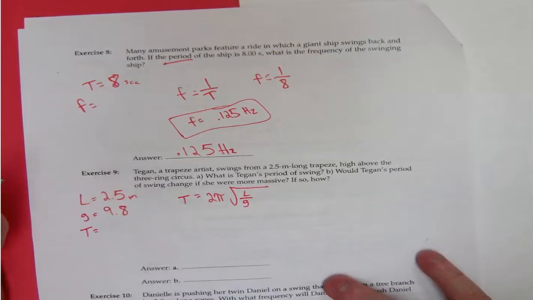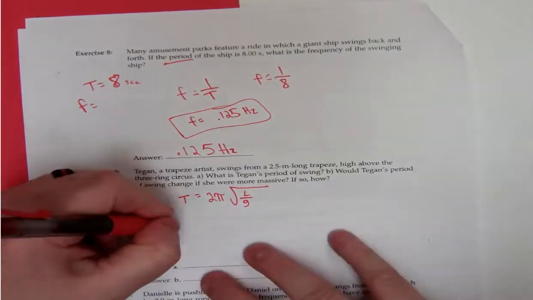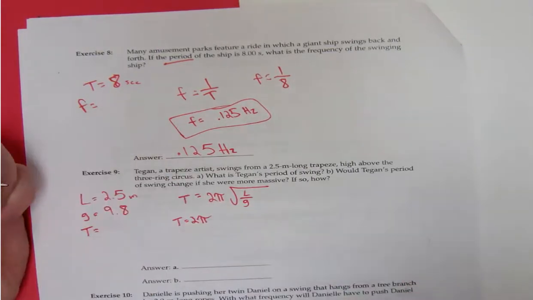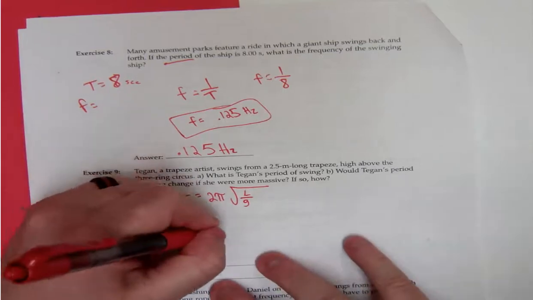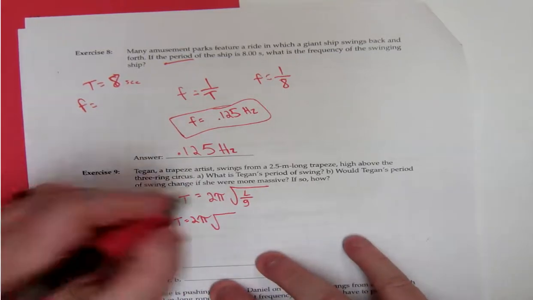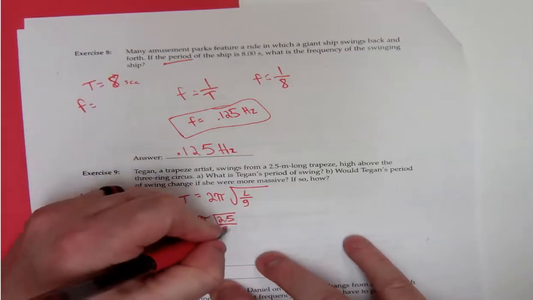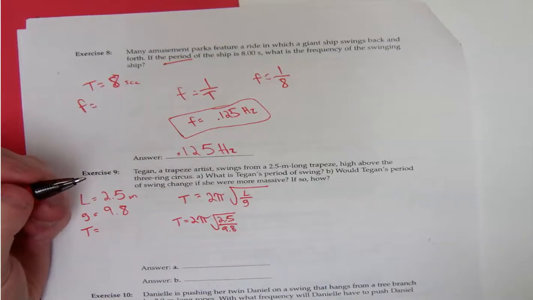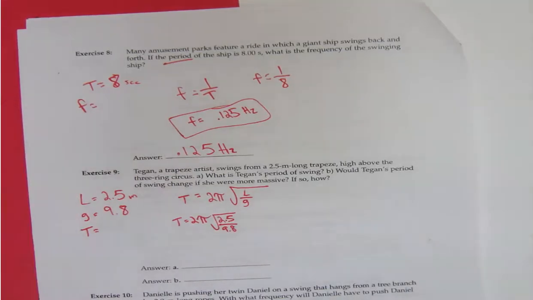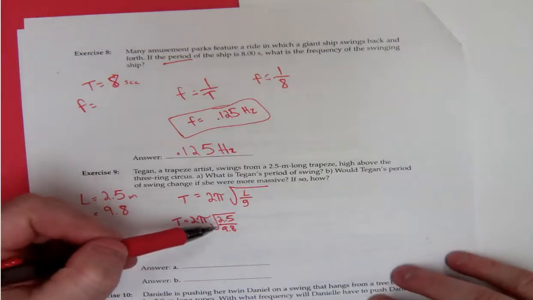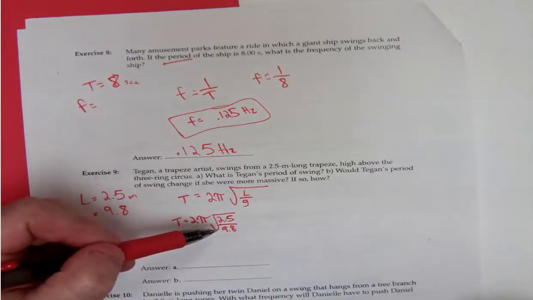Next, let's plug in everything we got. Period equals, I'm going to leave pi as pi because there's a pi button on the calculator, so I don't really want to mess with that. On the square root of my length, which is 2.5, so 2.5 over gravity, which is 9.8. So there we go. With that being said, let's do our formula. What we can do is the square root of 2.5 over 9.8. This isn't a real complicated one because everything's sort of there.